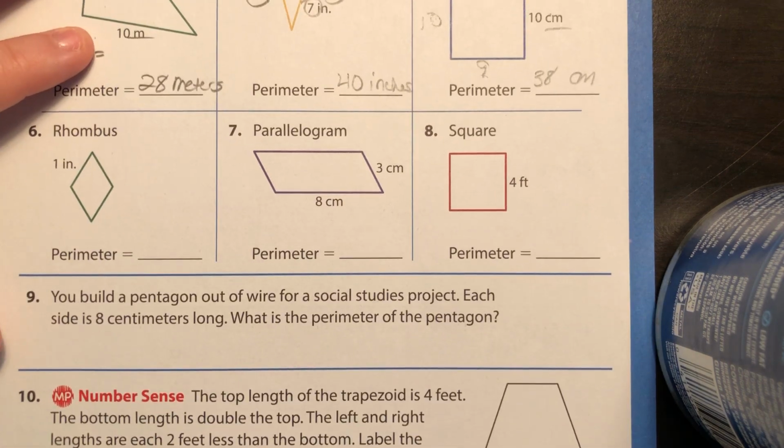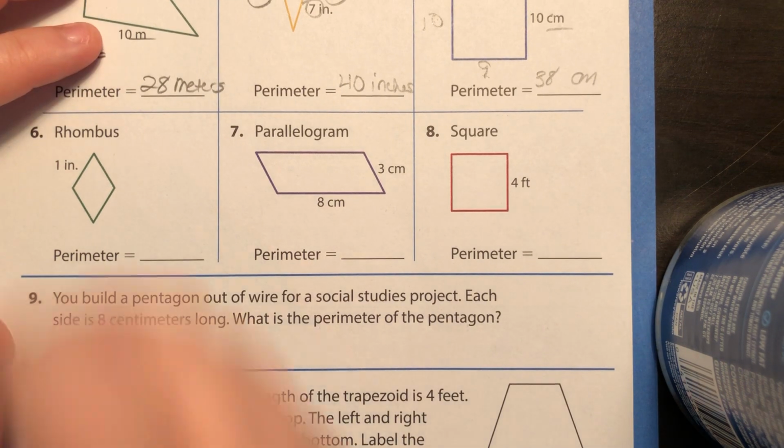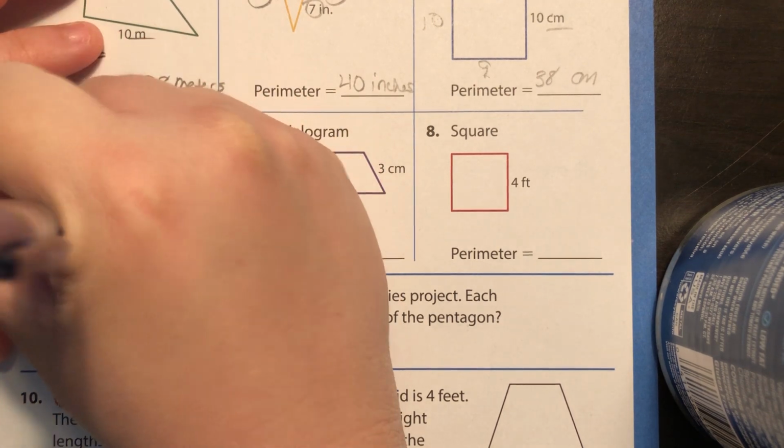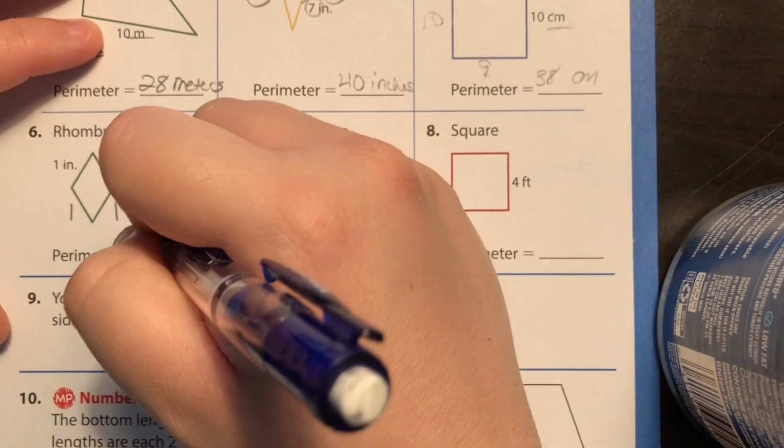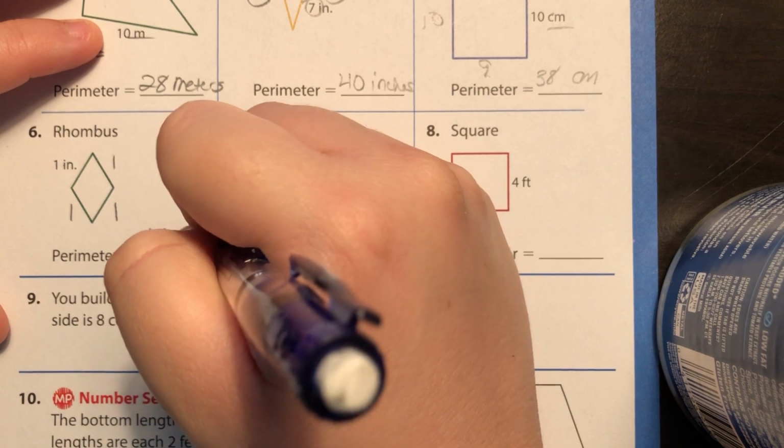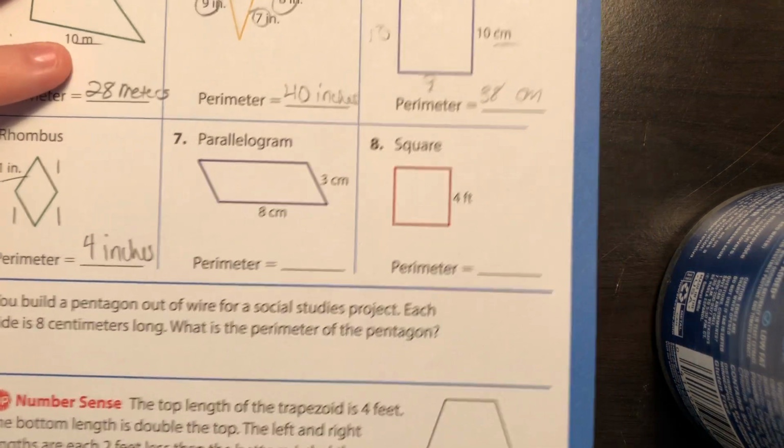Okay. Over here, rhombus. A rhombus, because we did this chapter, all sides are equal. So if this is 1, then this is 1, 1, 1. So all of those together would be 4 inches, and I know it's inches because of that.